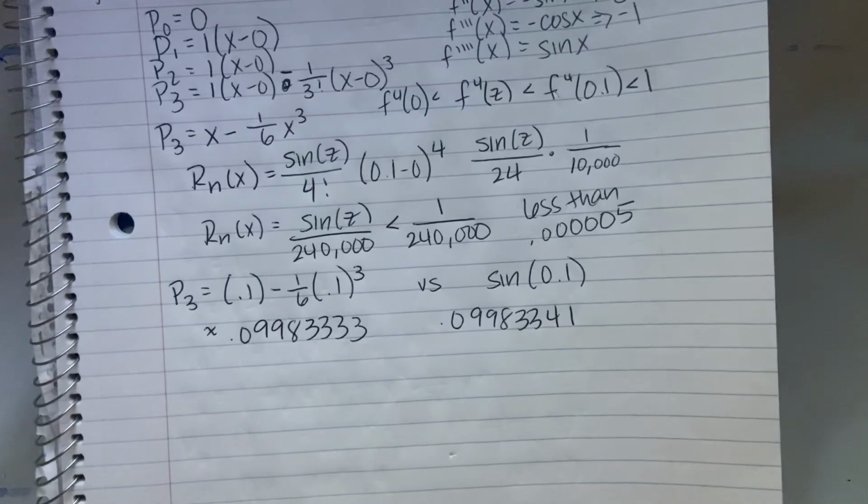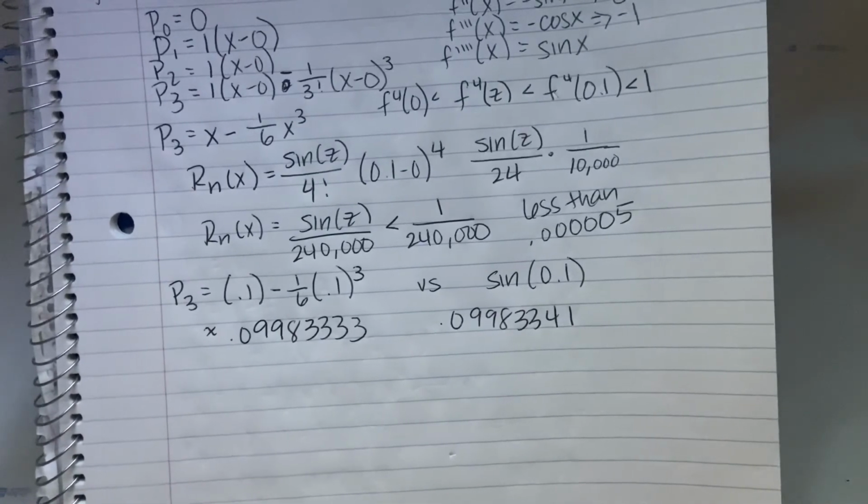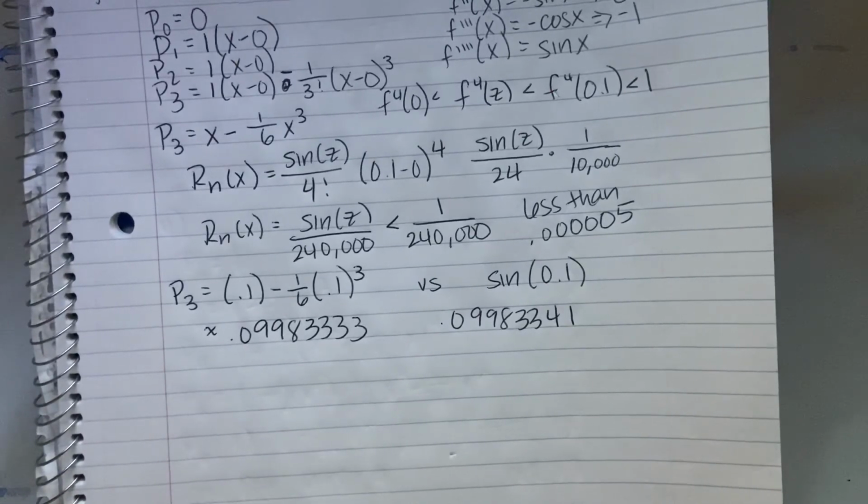I'll leave the other one for you to do, just to make sure that when you're doing it, for the ln of 1.2, you should be approximating around 1, which it tells you in there. So just remember that it's going to be that, instead of just x minus c, when you're doing it.